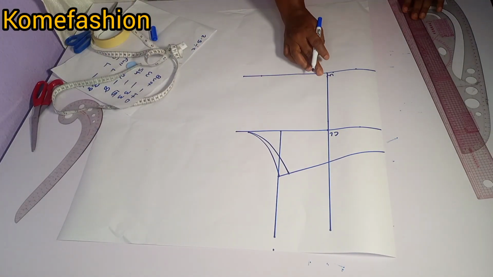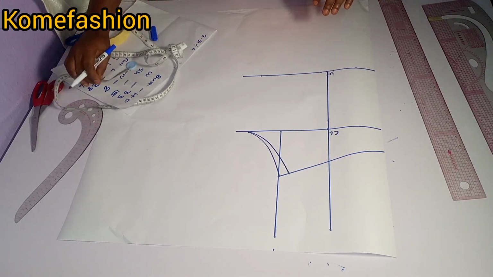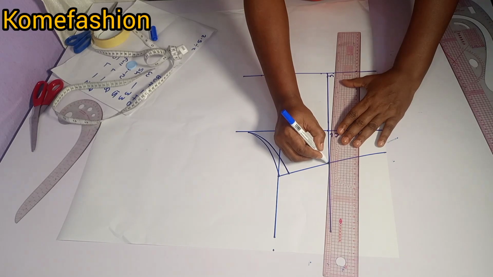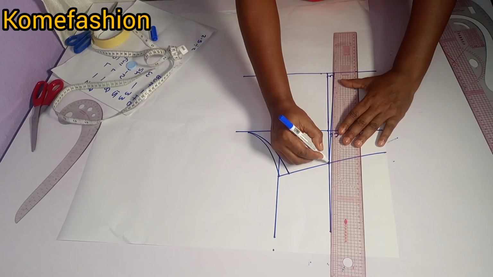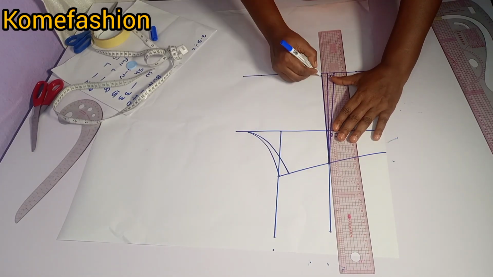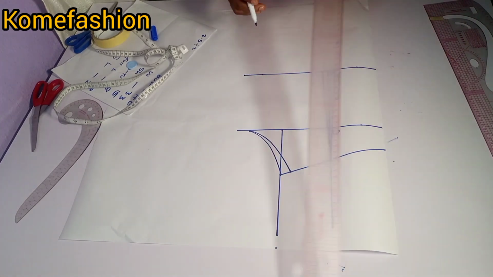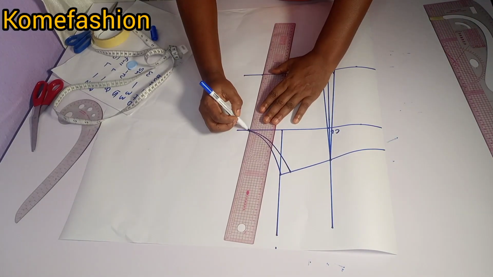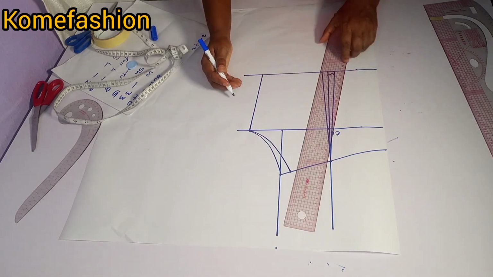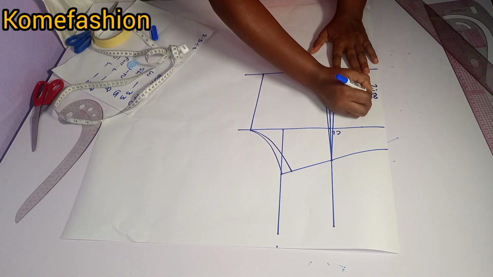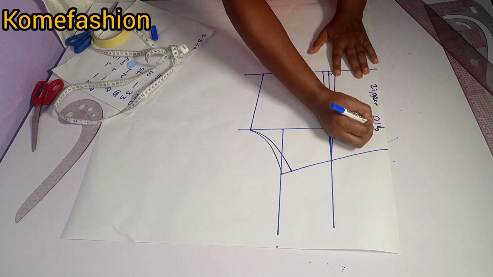So I'm going to connect the dart legs. Now I'm connecting it straight to this point on the upper part, so that I'm going to have a little tightening on this part also. After that I'm going to connect the sides. We're going to be adding zipper allowance to this part, but I'll be doing that on the fabric, so I'll write it so that I don't forget.